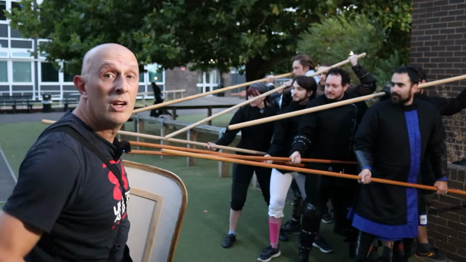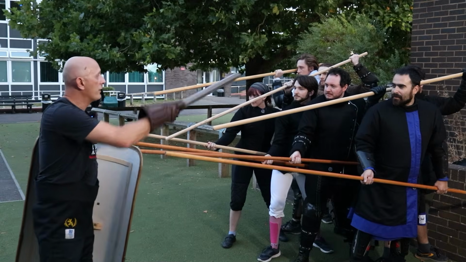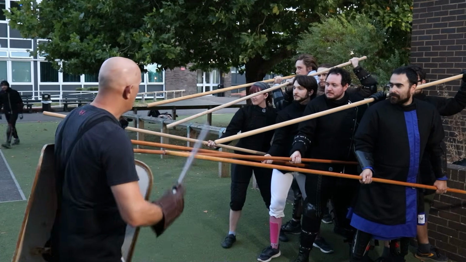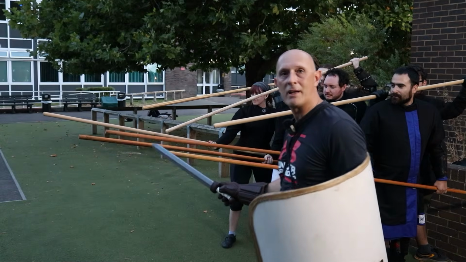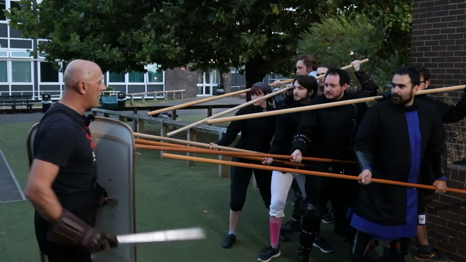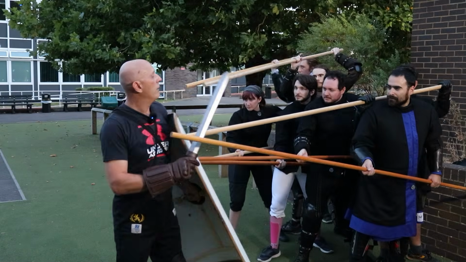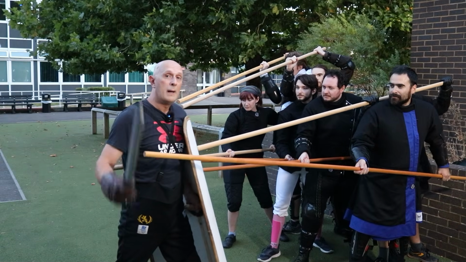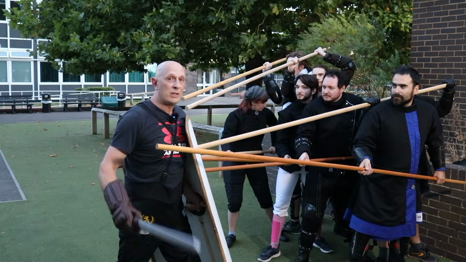Now, as I mentioned previously, we were in only one rank. Now we've gone into 2 ranks, so we've got 4 in the front, 3 behind. And you'll notice this has 2 major advantages. Number 1, it means that the front rank are reaching furthest forward with their pikes, but if I close in and get beyond those pikes somehow, I'm now in the range of the second rank of pikes. But moreover, they can come from 2 different angles.